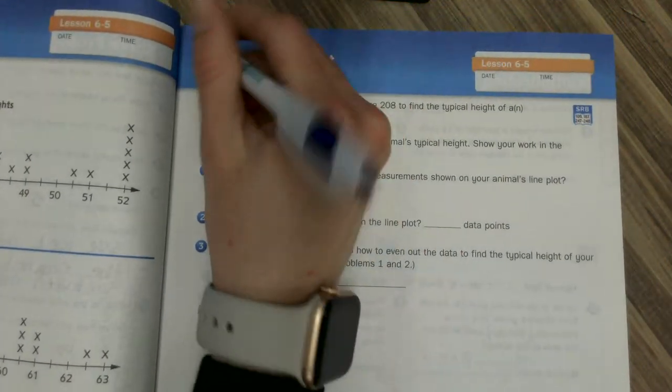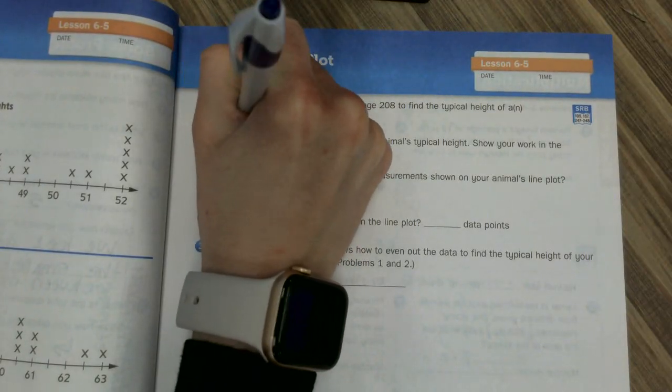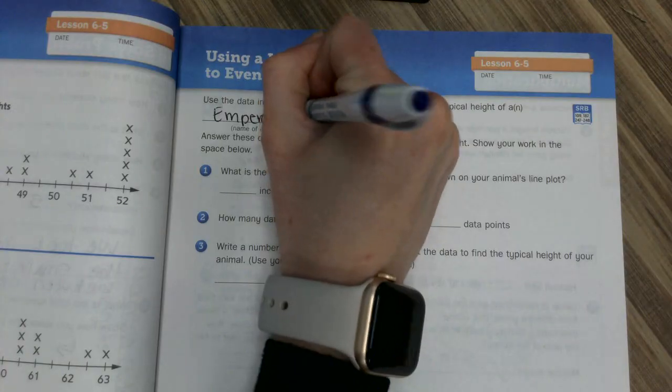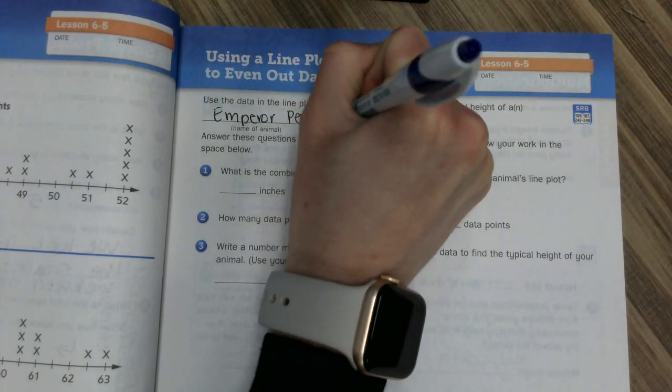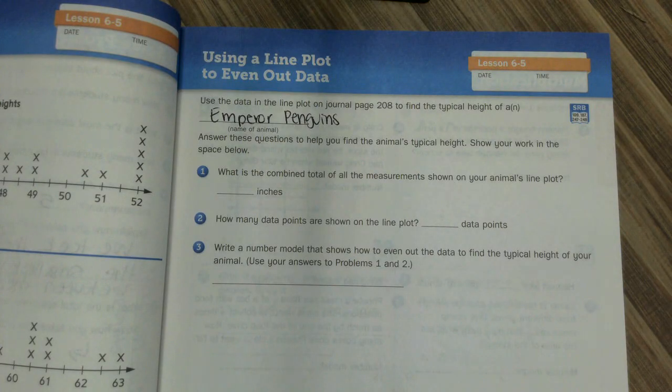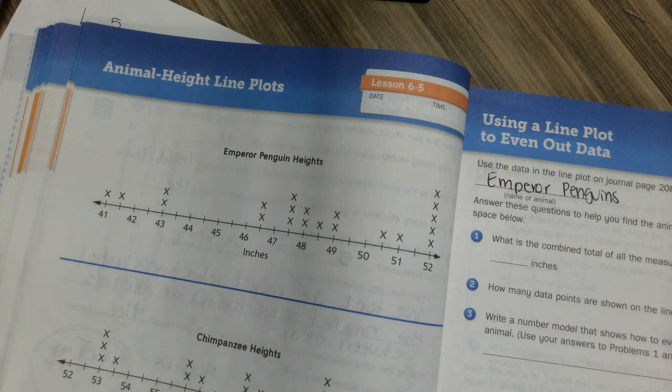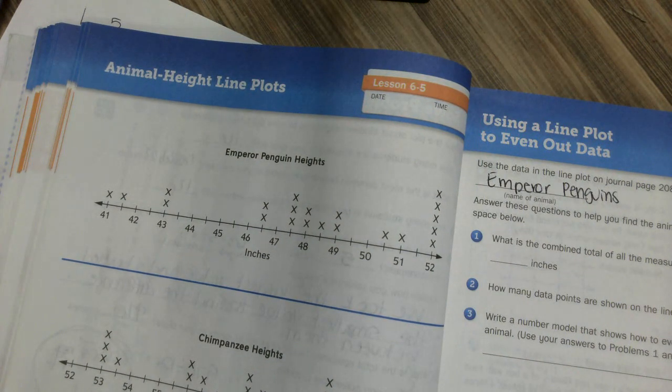All right, so I'm doing emperor penguins. Again, if you have not gotten your snack, please feel free to get it. And yes, I have to say penguins to spell it accurately. Don't judge me. All right, and I'm going to add all of them up together. So I look over here, and yes, I'm going to use my phone as my calculator.